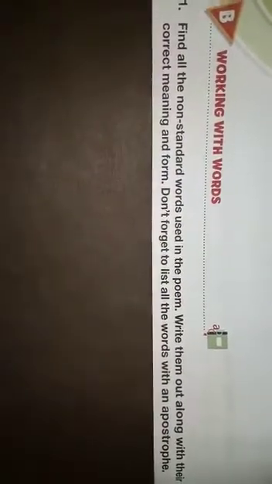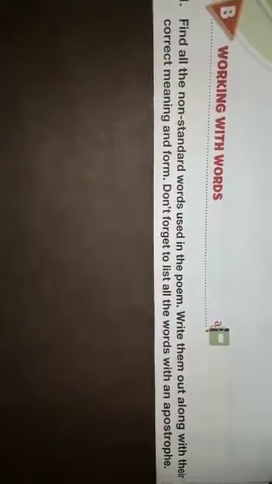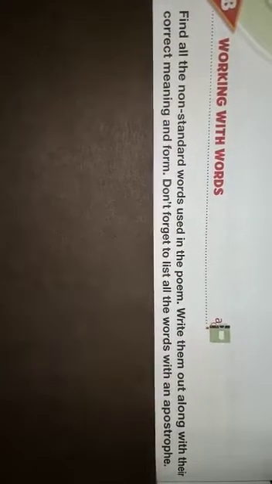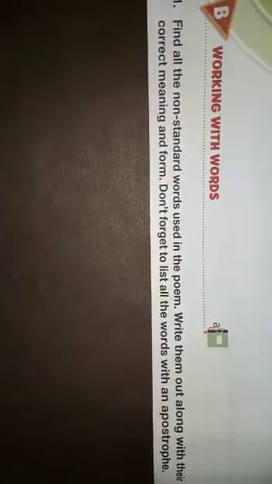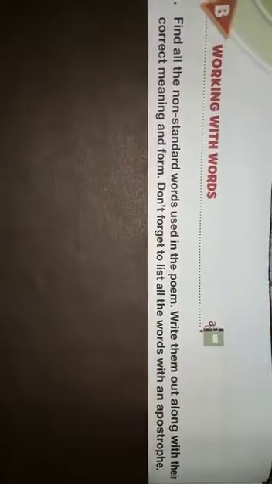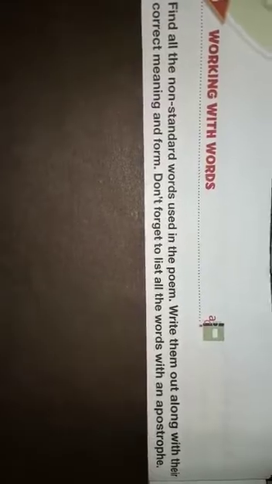So students, as I have told you all in the previous lecture, in this poem the poet has used some non-standard words. So in this first question we have to make a list of all of those words and then we need to mention their correct form. So here I've mentioned all those words. Let's identify non-standard words and then learn about their correct form.